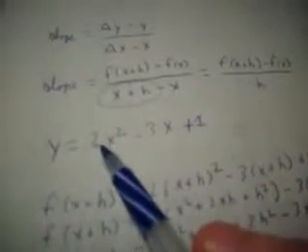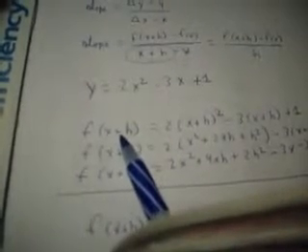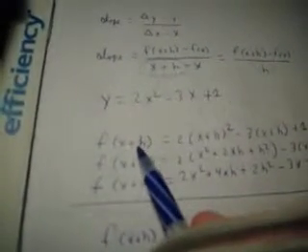Let's go on here. We have an equation here. It's 2x squared minus 3x plus 1. So what we're going to do is replace that y here with f of x, or actually f of x plus h. So, the actual abscissa and ordinate here is x plus h and f of x plus h.